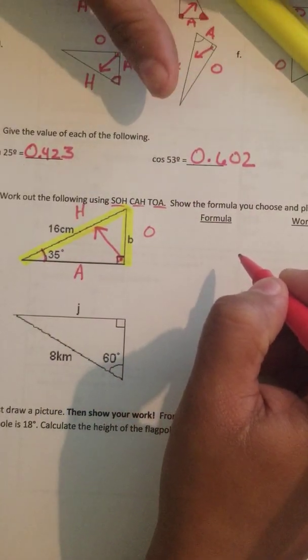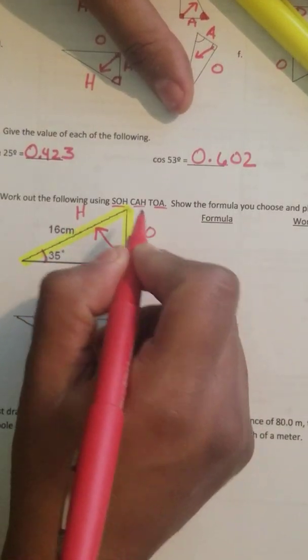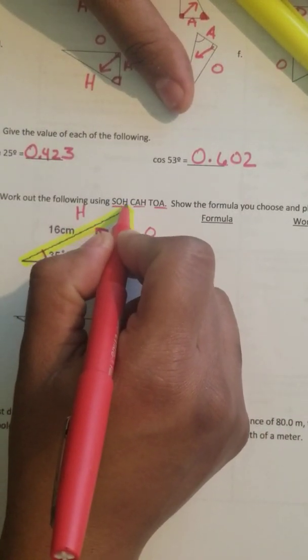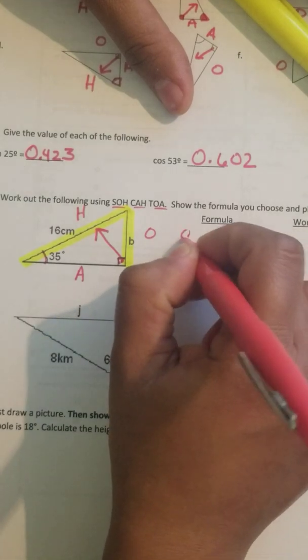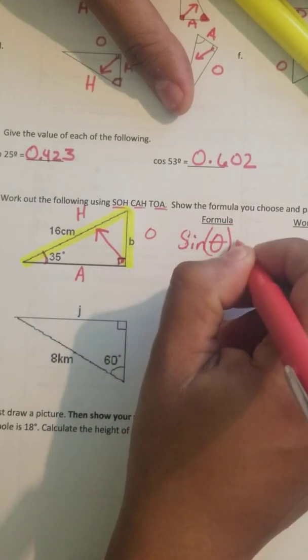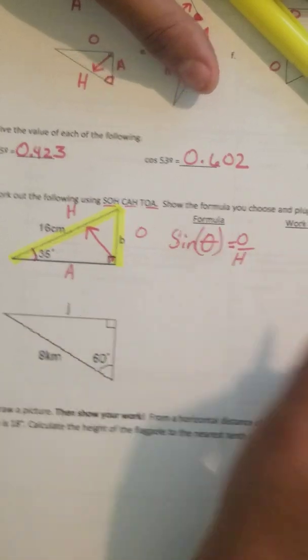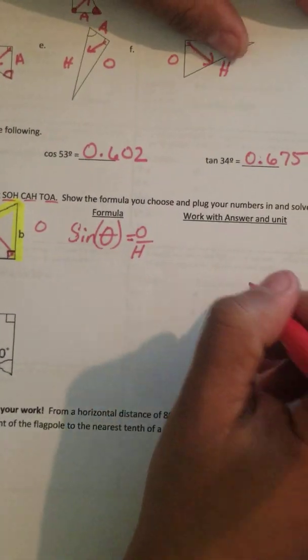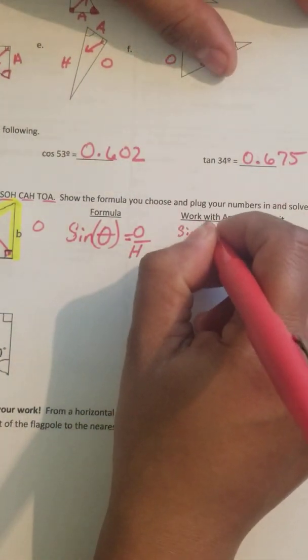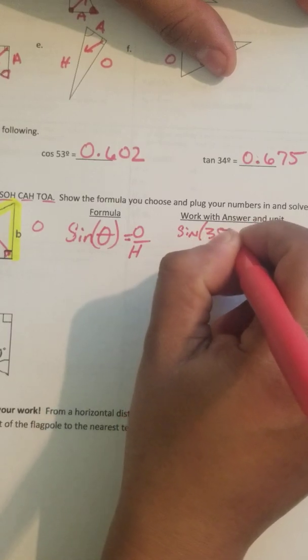Let's go ahead and use our SOHCAHTOA. We have the H and the O, the sine, the opposite over the hypotenuse. So sine of theta equals the opposite over the hypotenuse. Let's plug that in. The sine, do we have the theta? Yes, we do, 35 degrees.